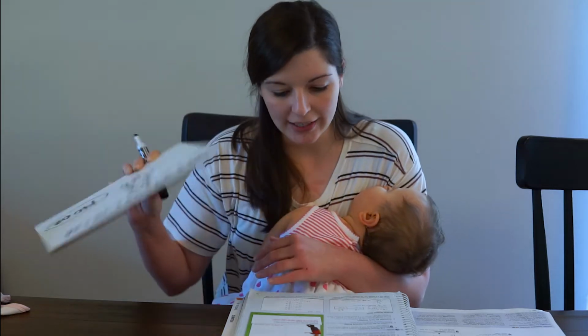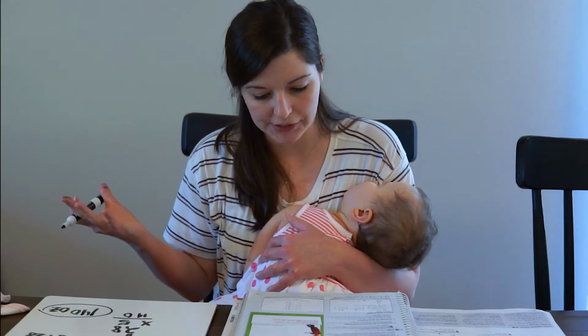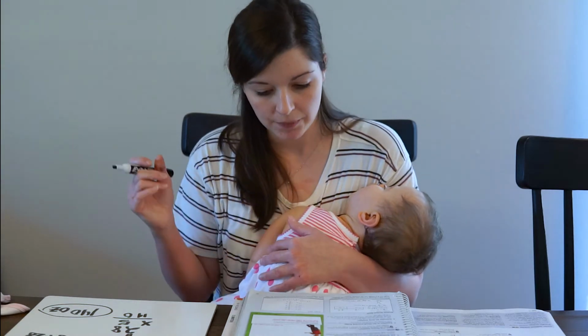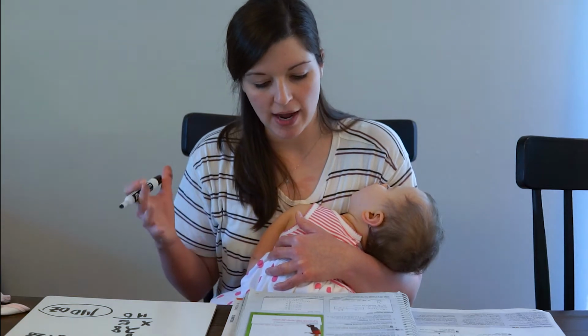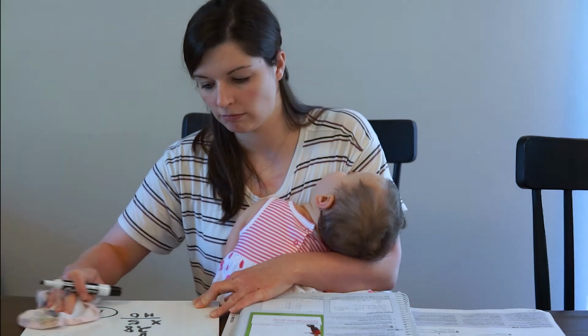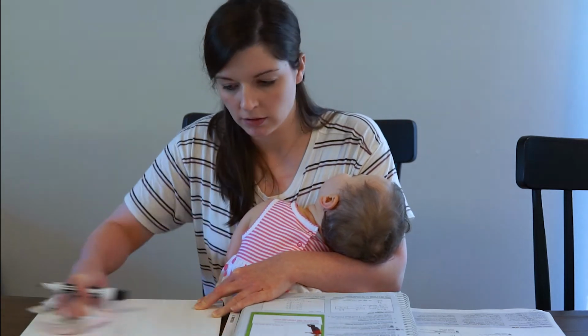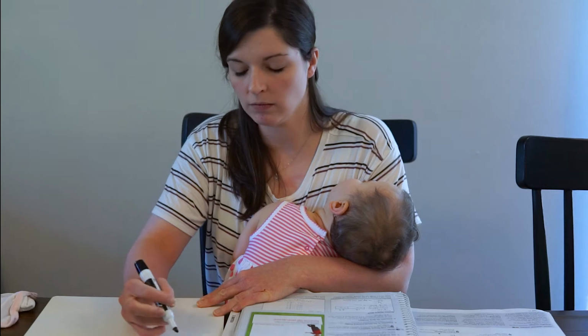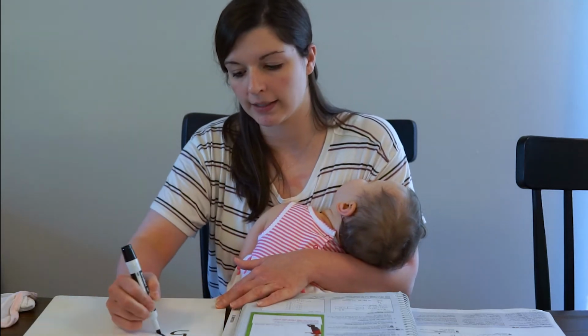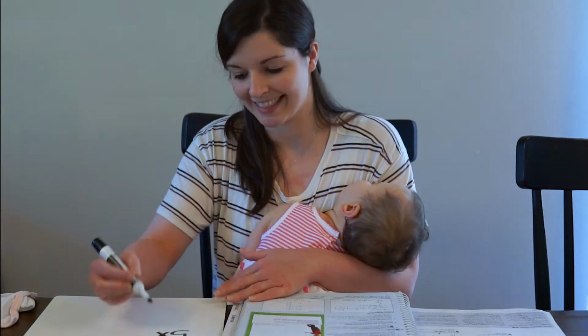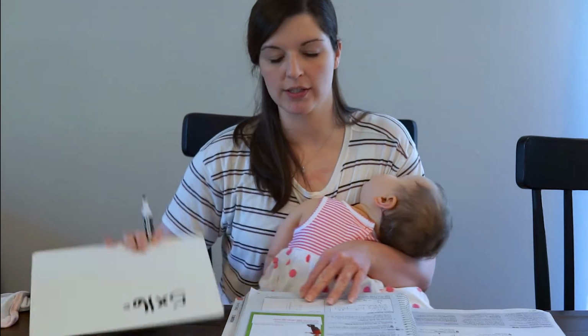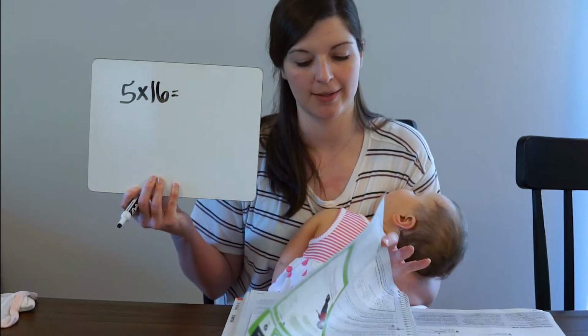Sound good? Okay, look at the bottom. Which is the larger unit of weight? An ounce or a pound? We just talked about that, right? Which is larger? Pound. How can you use the relationship to find the number of ounces in 5 pounds? We have 5 pounds. What would we do to get the amount of ounces? Well, if we're going from the larger pounds to the smaller ounces, we multiply. So 5 times, what would the amount of ounces be in 1 pound? 16. 5 times 16. And you could solve that to get how many ounces would be in 5 pounds.